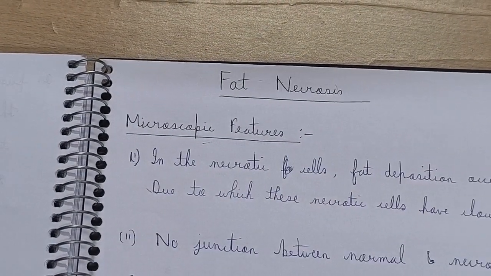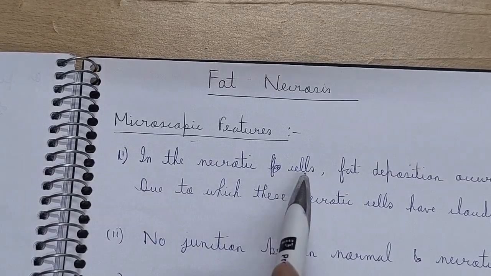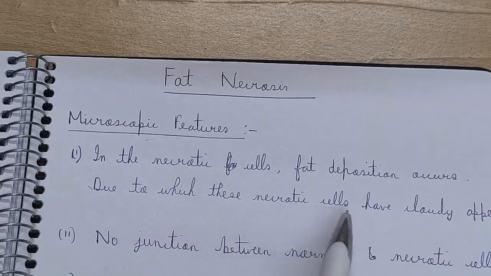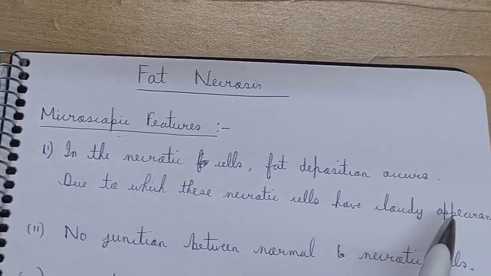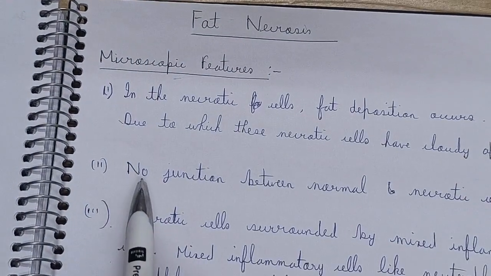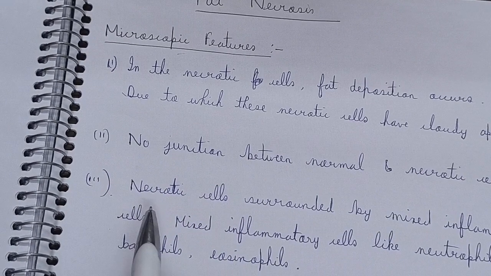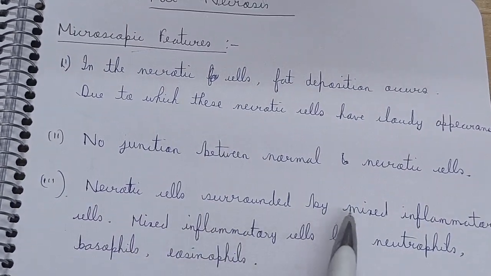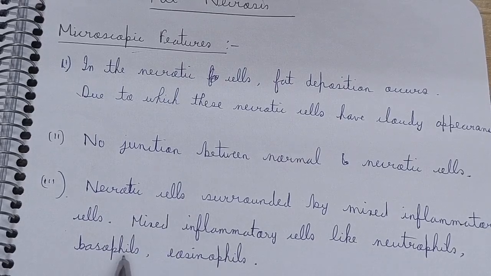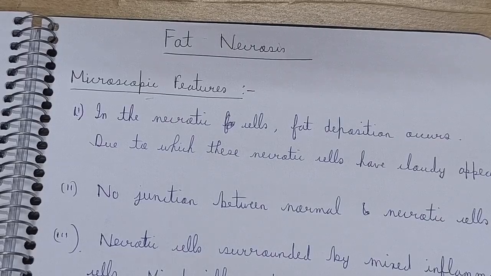So here are the microscopic features of fat necrosis. First, in the necrotic cells, fat deposition occurs, due to which these necrotic cells have a cloudy appearance. Second, no junction is present between normal and necrotic cells. And third, the necrotic cells are surrounded by mixed inflammatory cells like neutrophils, basophils, and eosinophils. These are the microscopic features of fat necrosis.